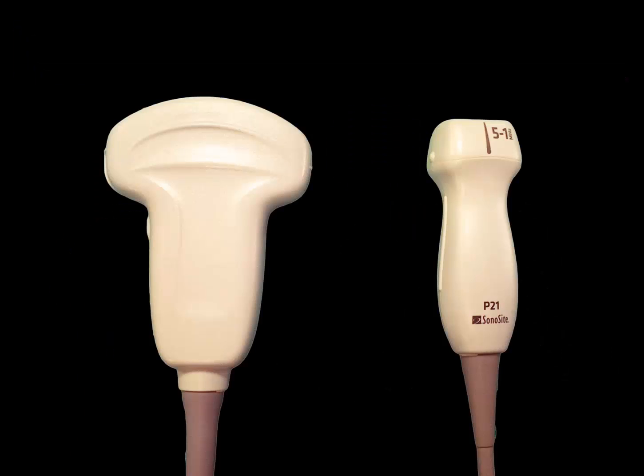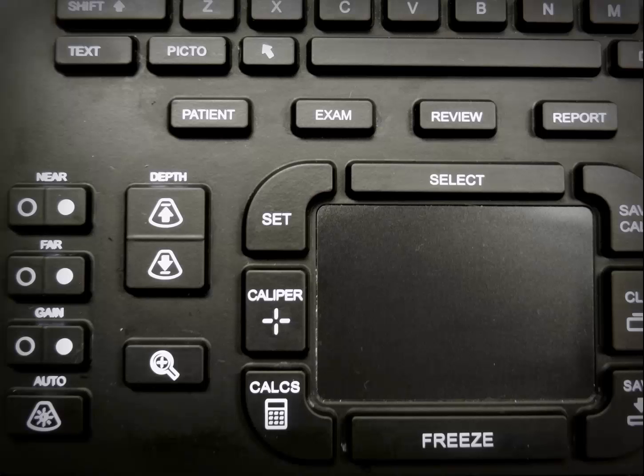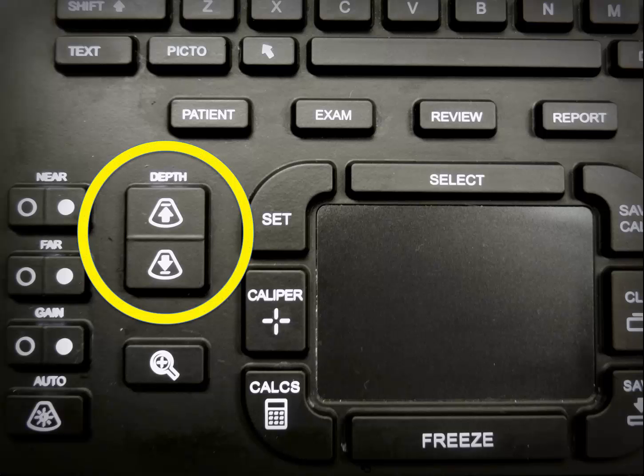On the right is a picture of the cardiac probe. Notice its smaller footprint in relation to the Curvilinear probe. For the present time, we suggest you start with a Curvilinear probe, as it may be easier for you to handle initially. Once the Curvilinear probe is selected, you want to increase the initial depth to maximum, about 20 centimeters.